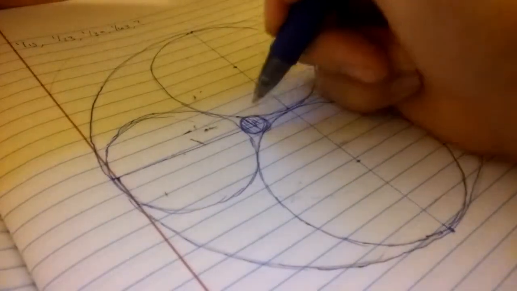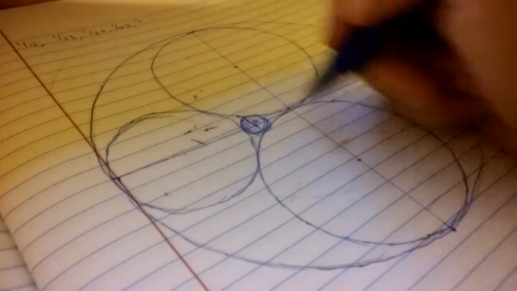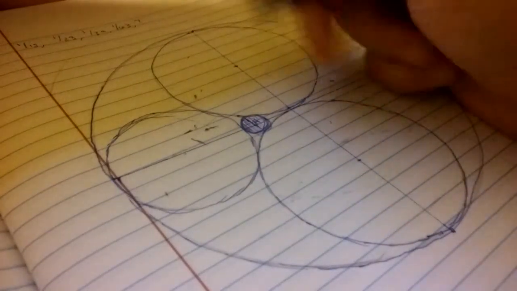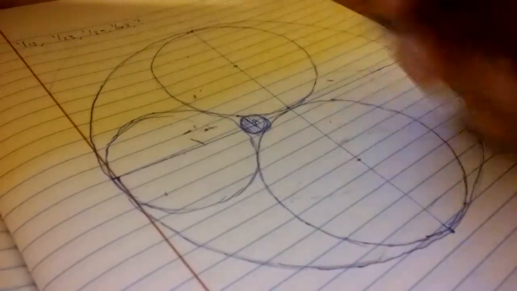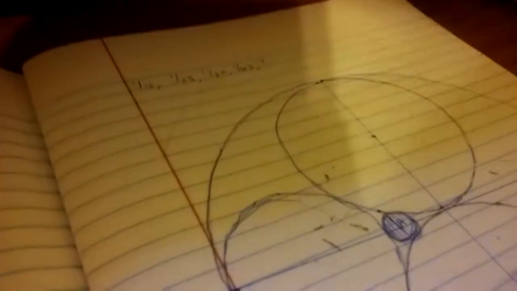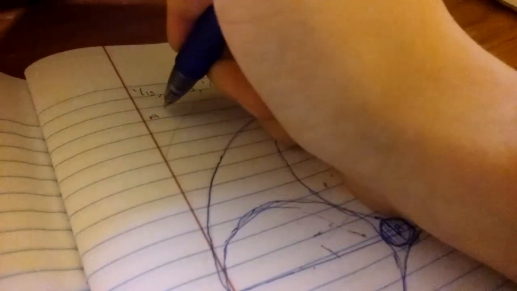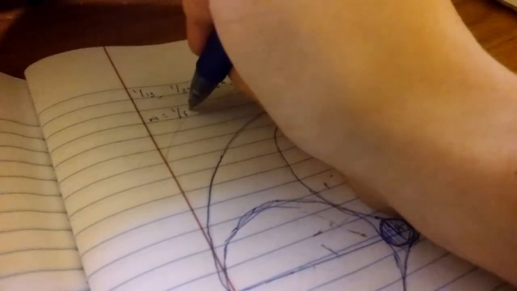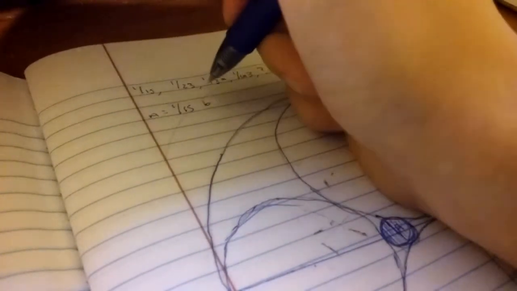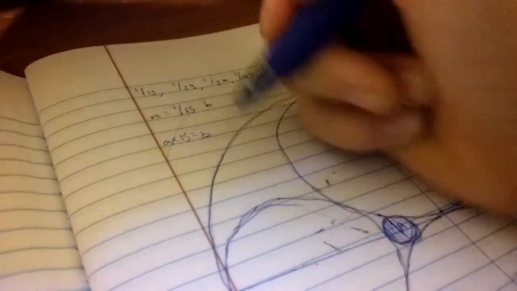I'm calling this diameter of this circle A, and I'll call this diameter B. So, mathematically, we'll write it up here: A is equal to a 15th of B. So if you were to multiply A times 15, it would equal B.